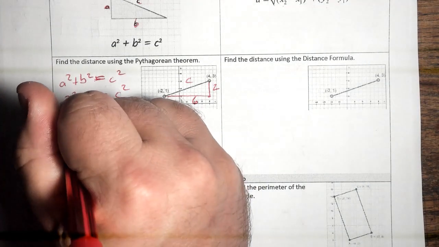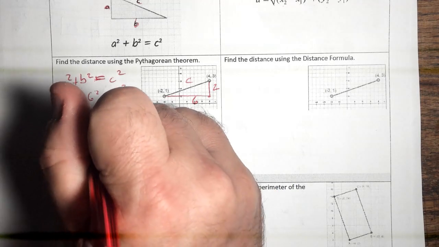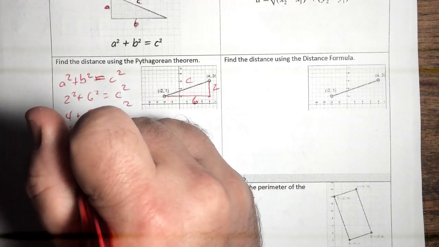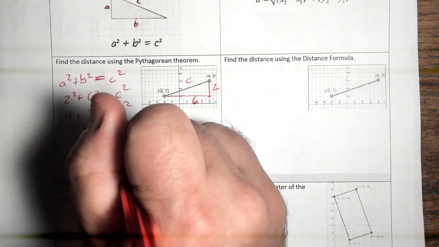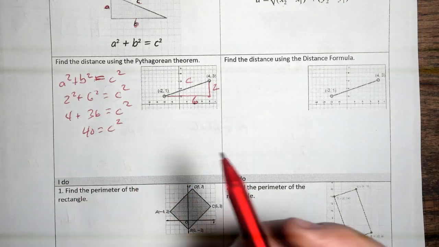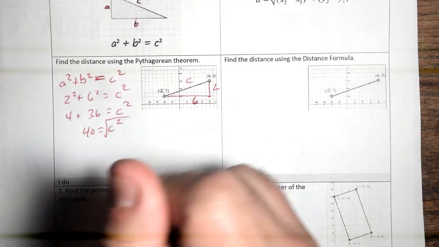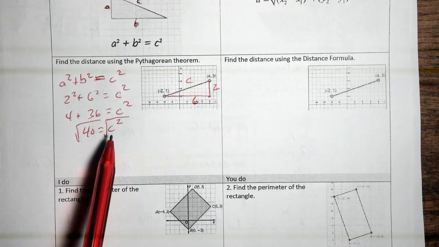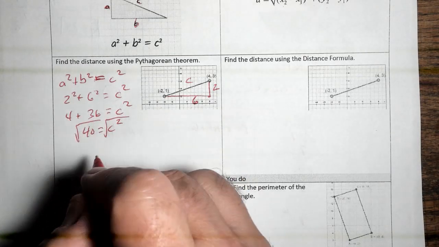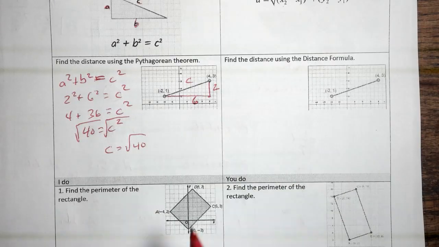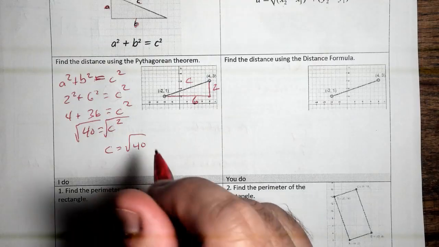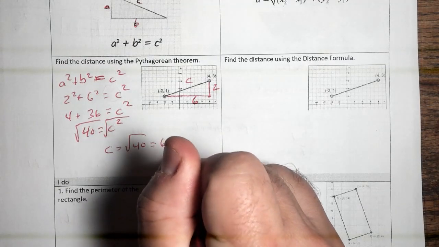All right, so 2 squared is 4, and 6 squared is 36. 4 plus 36 is 40. So c squared equals 40. We need to take the square root. We're going to take the square root of c squared and the square root of 40. So now we have c equals the square root of 40. And if we put that into our calculator, it's going to give us 6.324.